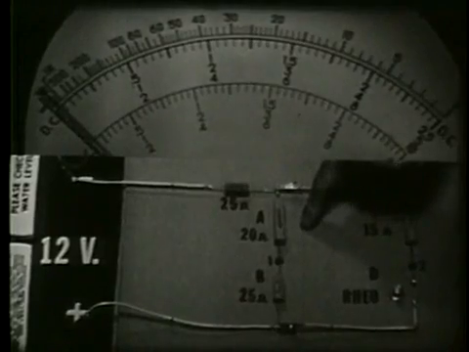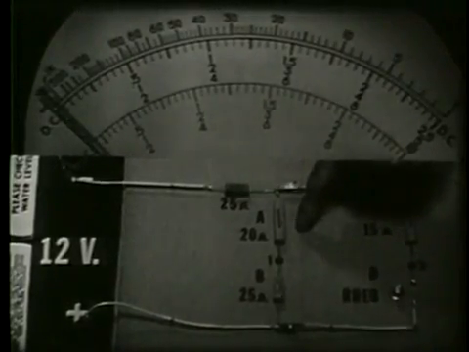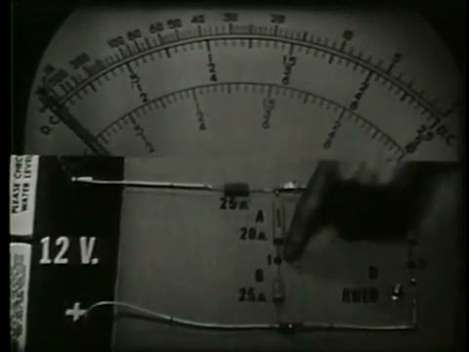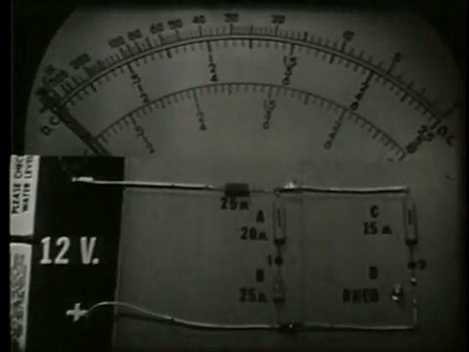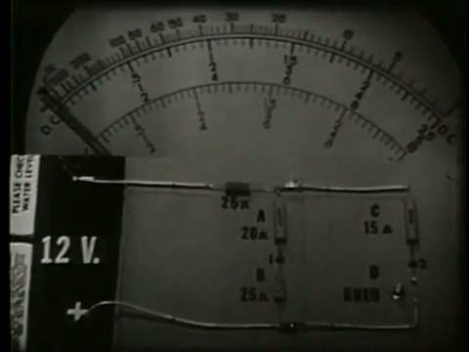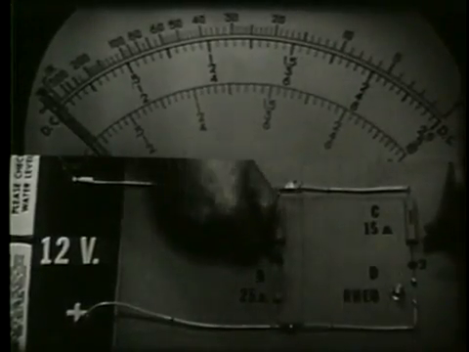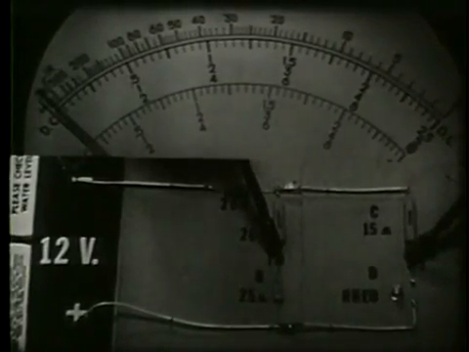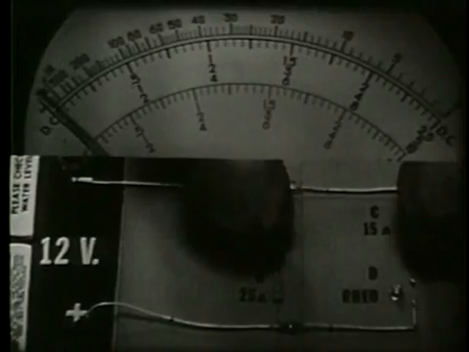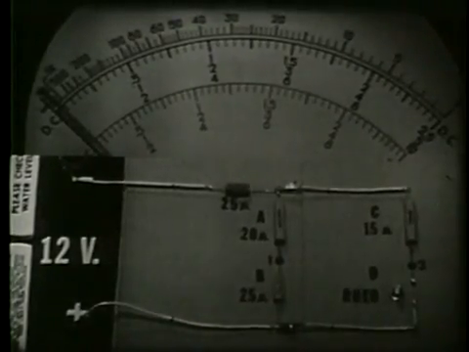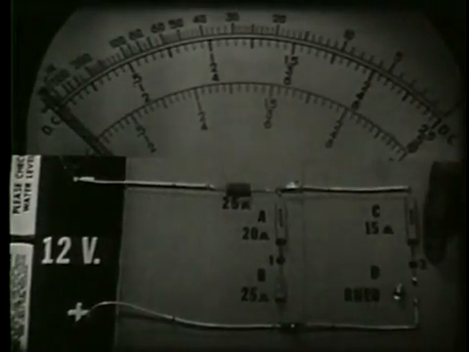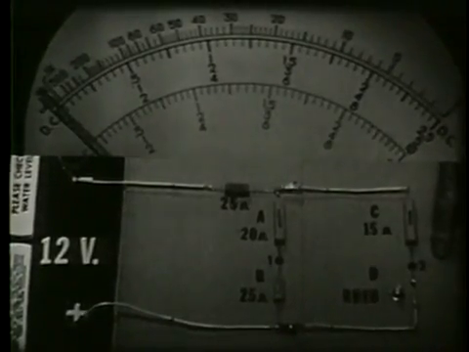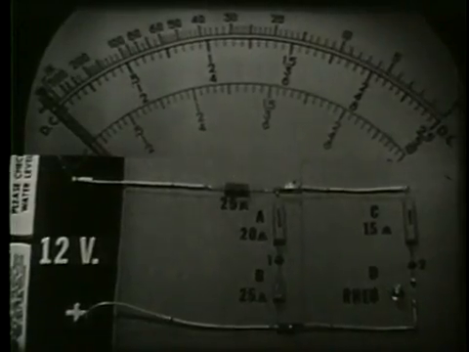Since we have 2.2 volts across resistor A and 2.2 volts across resistor C, points 1 and 2 must be at the same potential. Let's verify that with the voltmeter. We measure from point 1 to point 2, and we get a 0 indication. Since we have no difference in potential, we should be able to place a conductor between points 1 and 2 and have no current through the conductor.